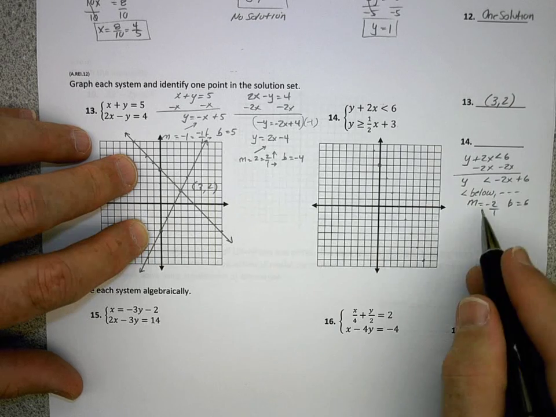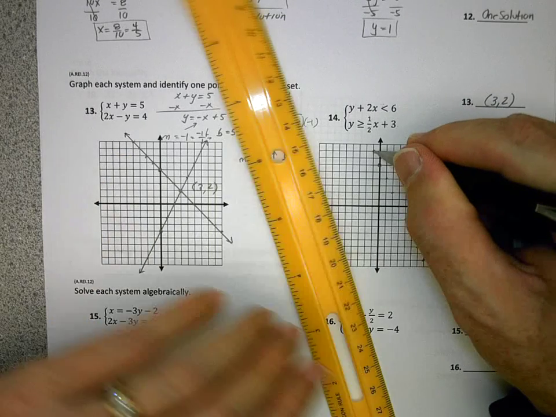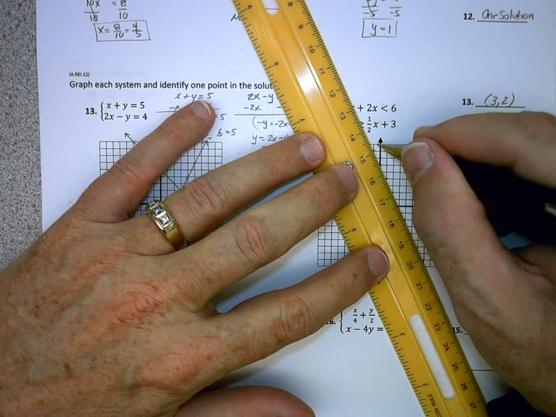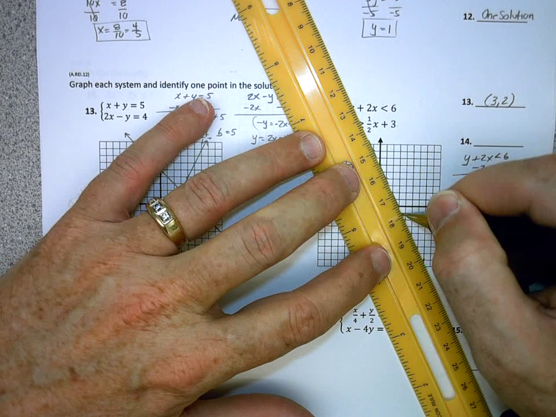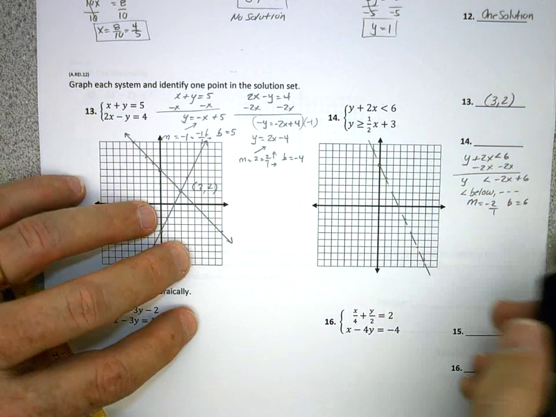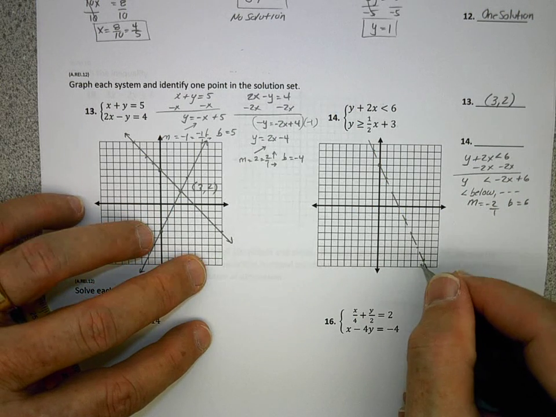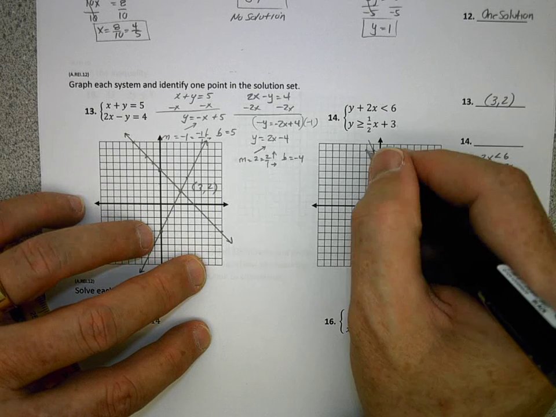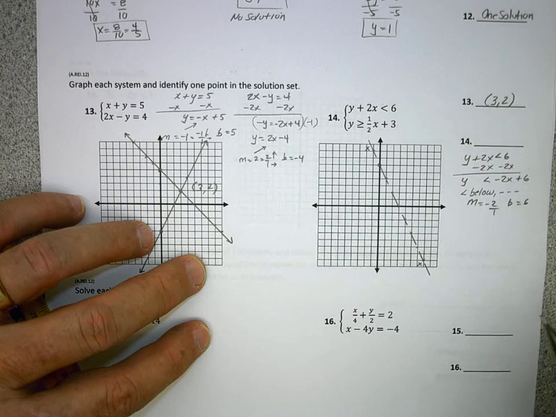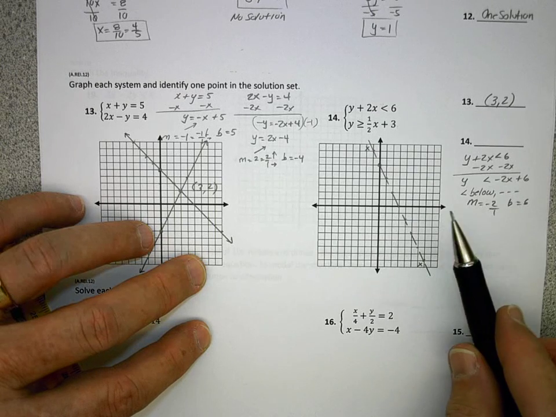And now remember, it's a dashed line. So when I go to graph this, we're going to make it a dashed line. Okay? And now we said we're going to shade below. I'm going to use Mr. McClendon's trick. I'm just going to put an X below the line on each end, reminding me that everything's going to shade below. That way I'm not shading everything, I'll just shade my answer.